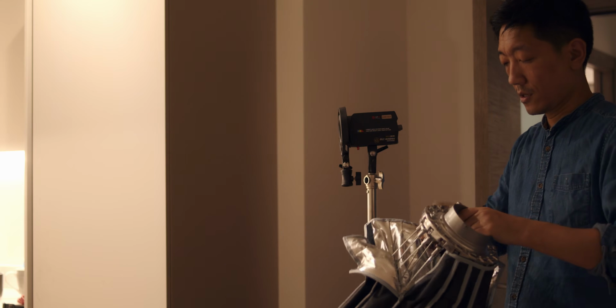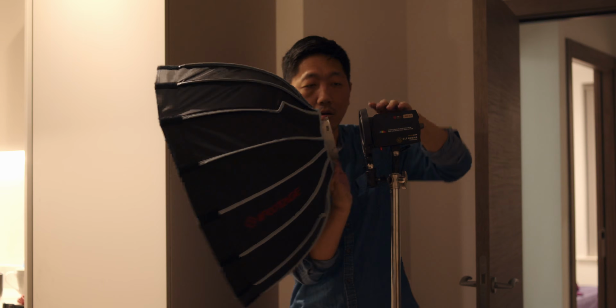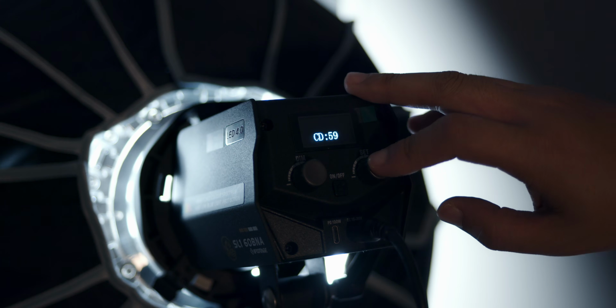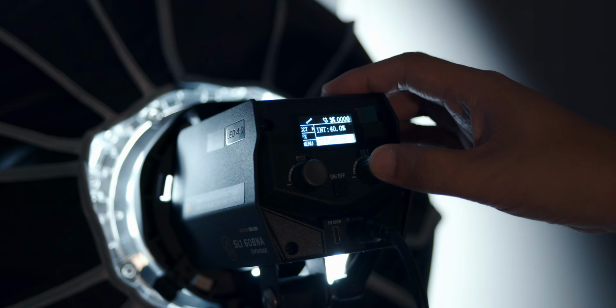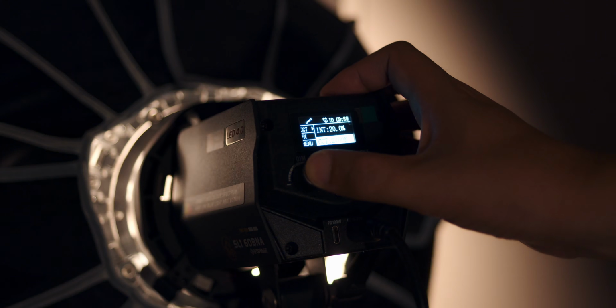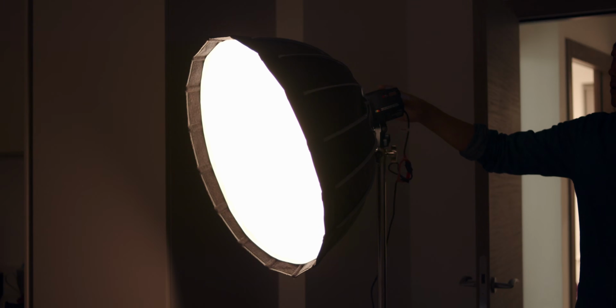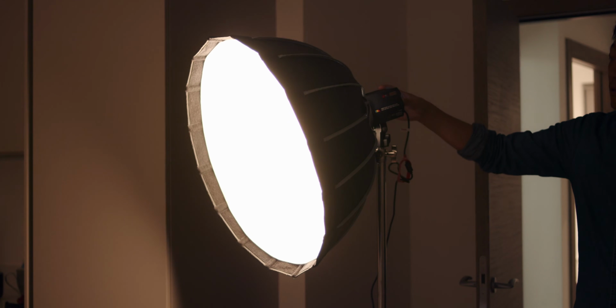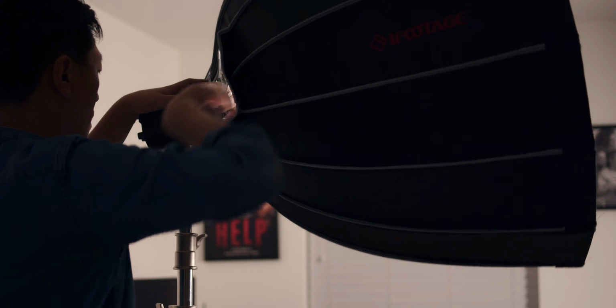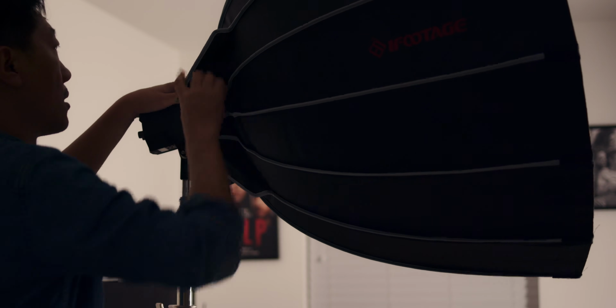I'm going to use the 60BNA as a backlight, using this smaller dome with a diffuser as well. On the back of the light, I like this feature where you can press and it increases the temperature or the brightness in segments, which I think gives you quick access to the highest and lowest points instead of scrolling through. For the more powerful 130BNA, I'm using a larger dome and the diffuser as well as an egg crate to avoid any spilling.